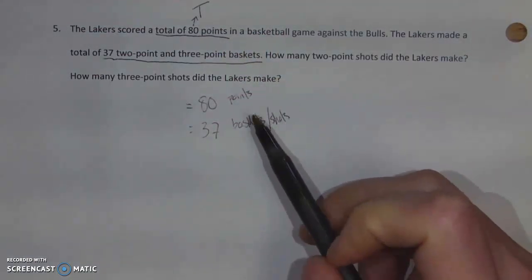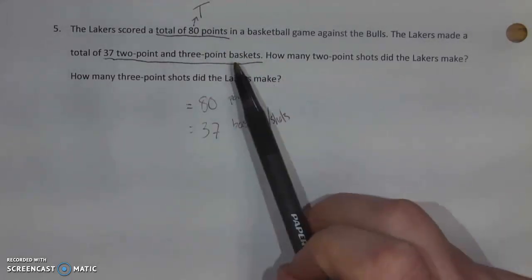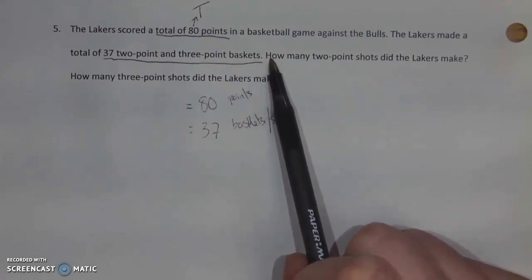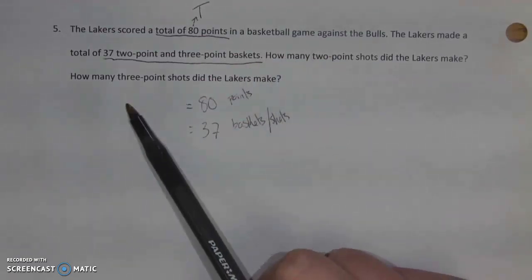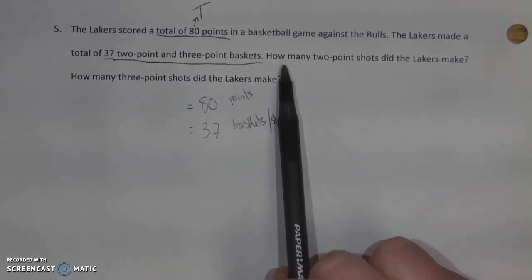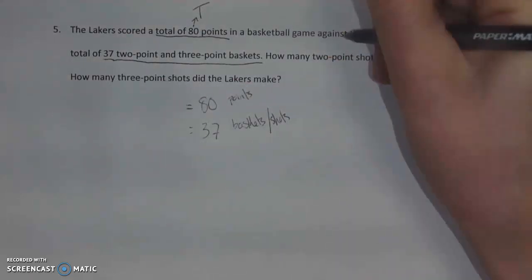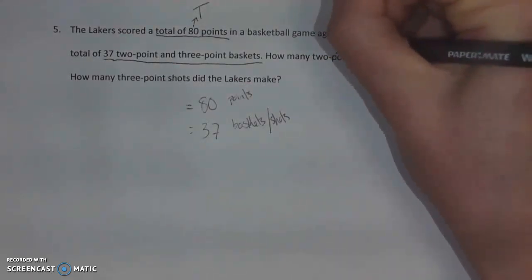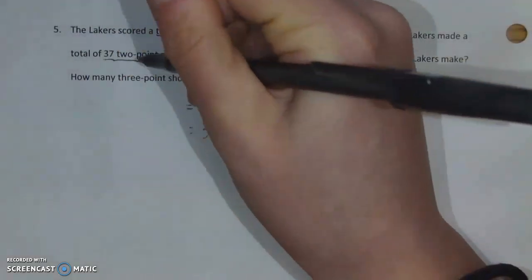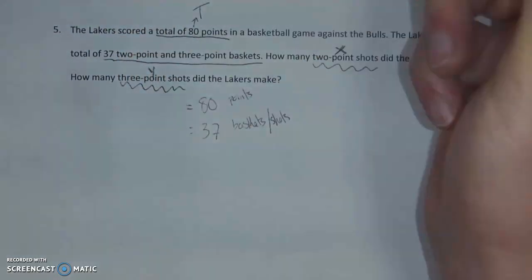Now the reason why I include these is because these are going to help me figure out what they did to find these numbers. So let's read the rest of the thing, because don't forget that when you're looking for what variables you're going to be solving for, it's usually going to take place in the questions at the end. How many 2-point shots did the Lakers make? So I want to know how many 2-point shots they made. Let's call that X. X is going to be 2-point shots. And I want to know how many 3-point shots. Let's call that Y. Y is going to be the number of 3-point shots.